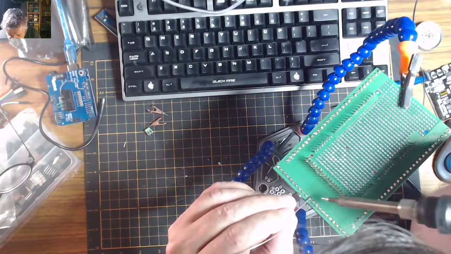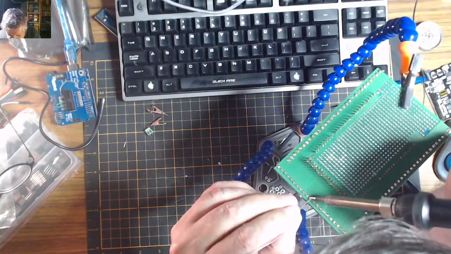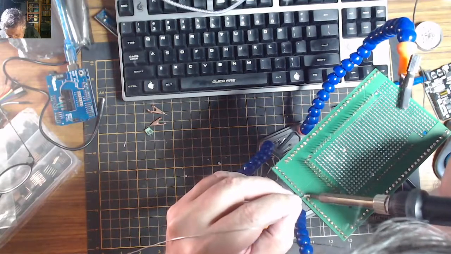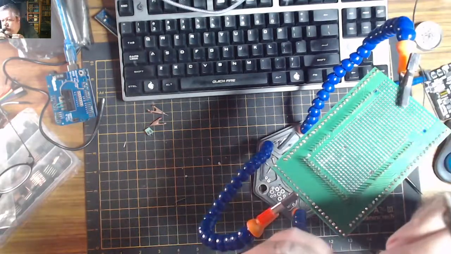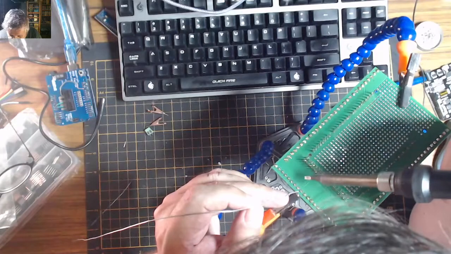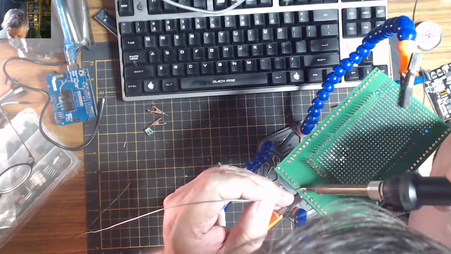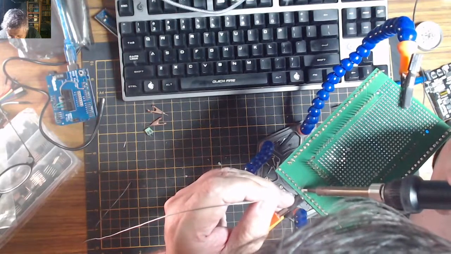Whoops. That's not good. Come on, heat up. This is why you want a temperature controlled tip, because doing big heat-sucking ends like this sucks the heat out of your pencil.